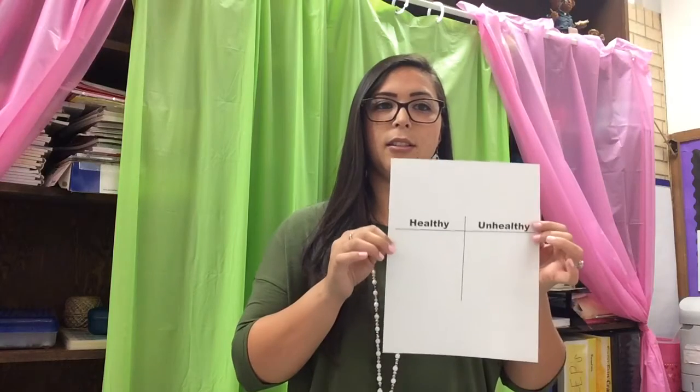The second activity consisted of making a T chart, and they used magazines and cut out and found pictures of foods that were healthy and unhealthy. These are some examples of student work.